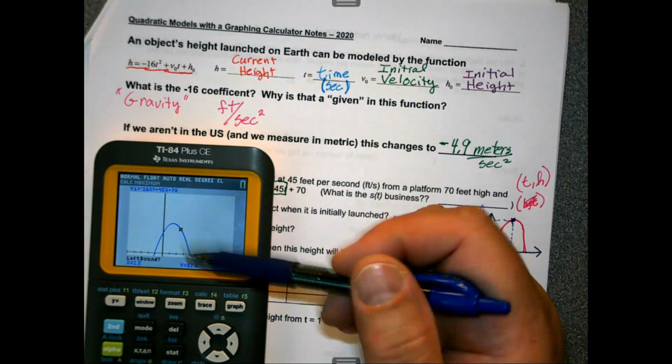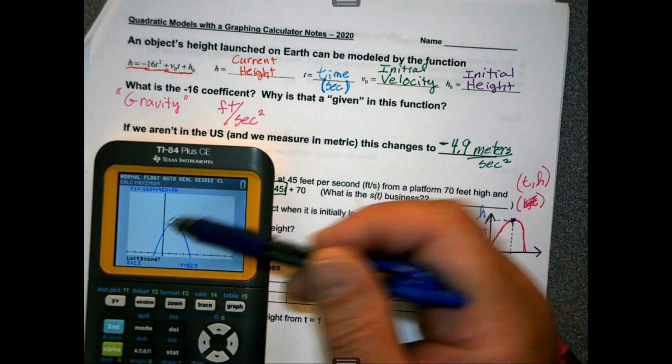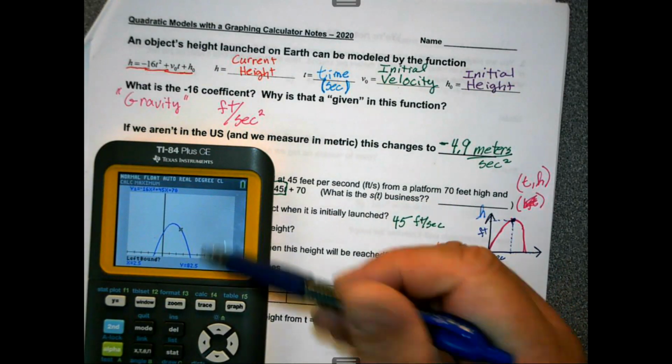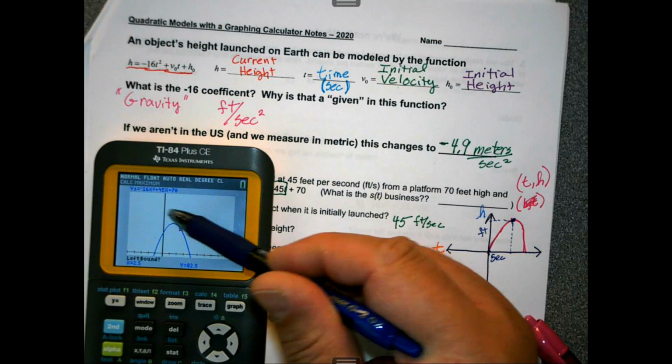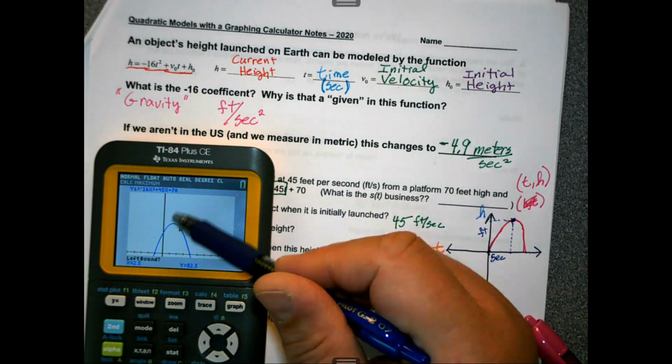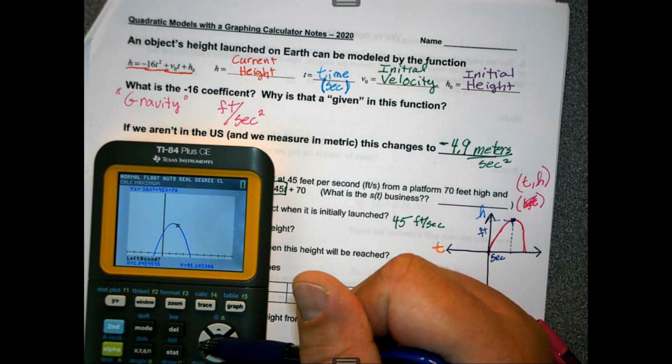Now, notice on my calculator, it's asking me for the left bound of that vertex. Well, see where my cursor is, right? I need to get it to the left of that vertex. So I'm going to use my arrow key.